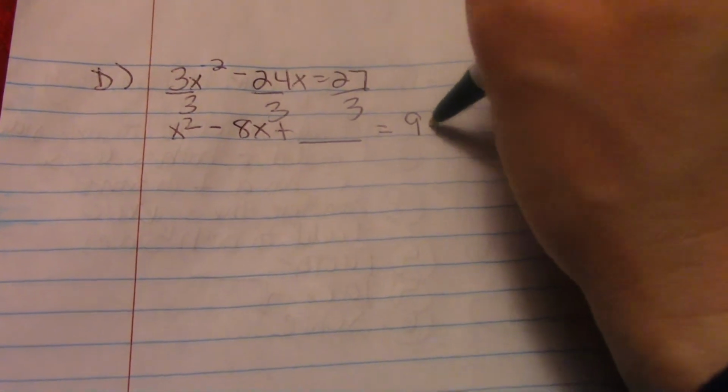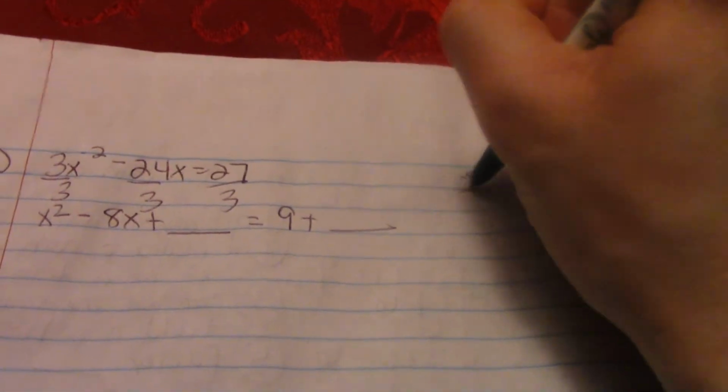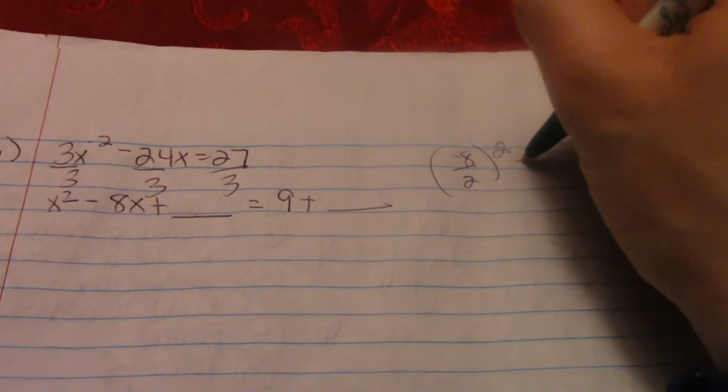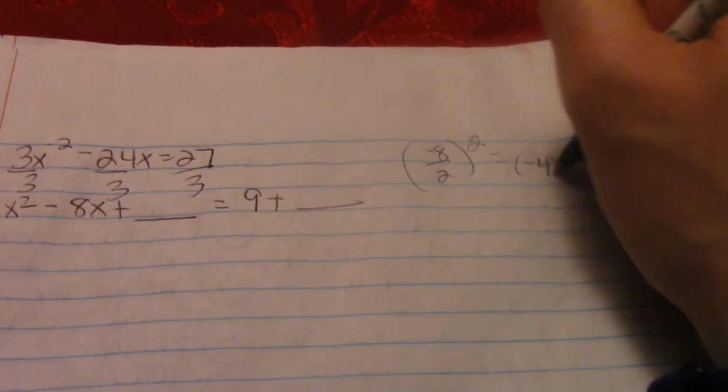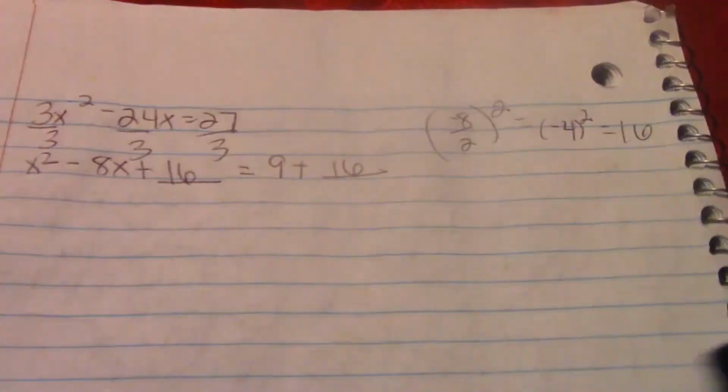One more together. 3x squared minus 24x equals 27. All my x's are on one side, all the numbers are on the other, but, sorry, that's a 3. So I need to divide each one by 3. So I have x squared minus 8x plus blank equals 9 plus the same blank. So I need to take negative 8 divided by 2, squared. Negative 8 divided by 2 is negative 4, squared is 16. So 16 in both blanks.